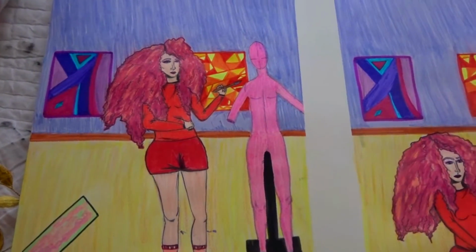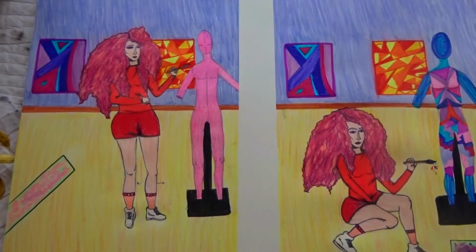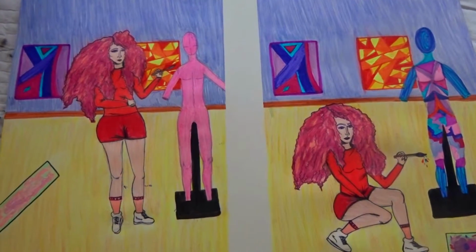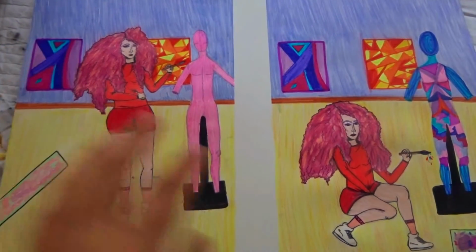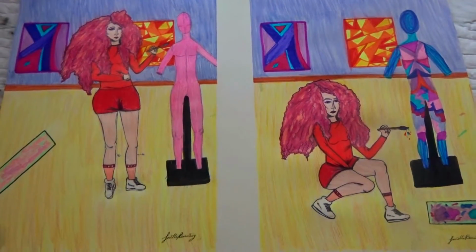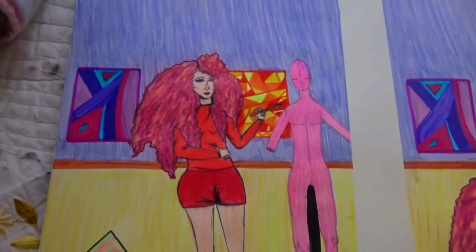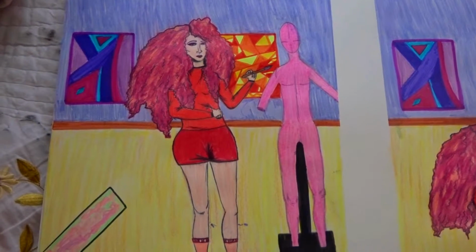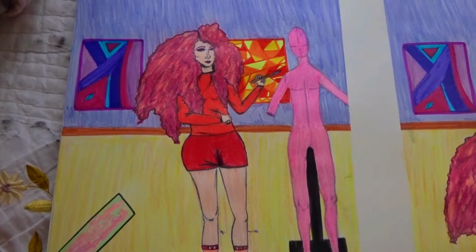What I actually did to get this image, I used two images that I saw online, and I basically transformed both of them into one picture, like made it my own. I saw a picture of this girl painting a model, a real life picture, and I decided, oh, I like that idea.